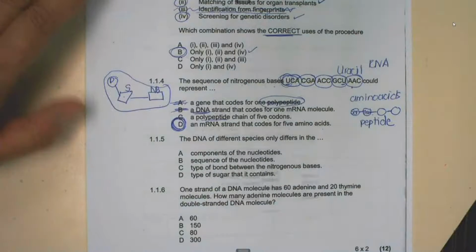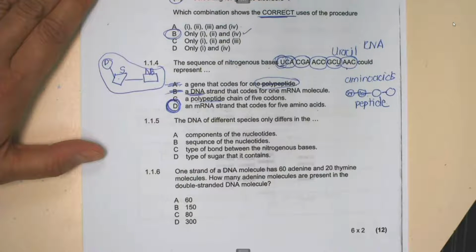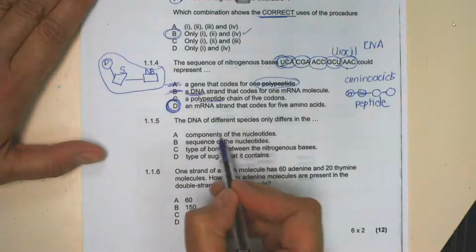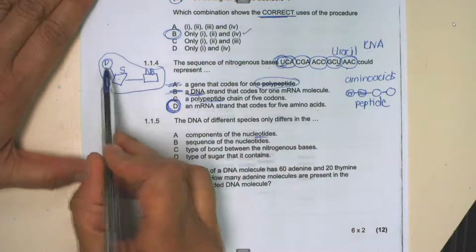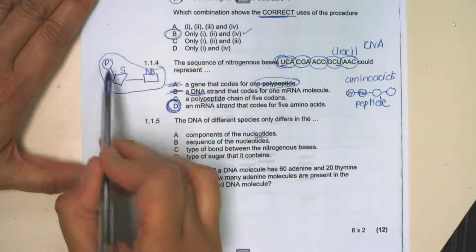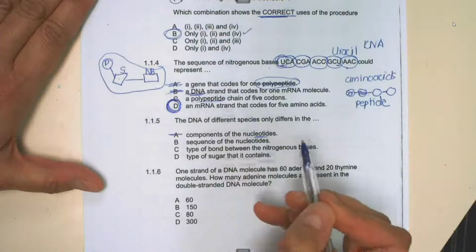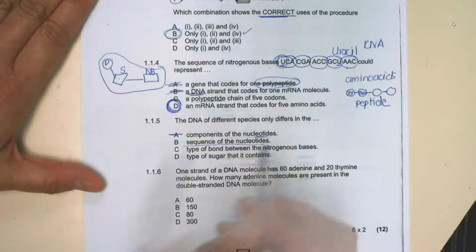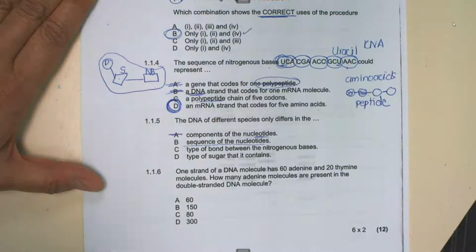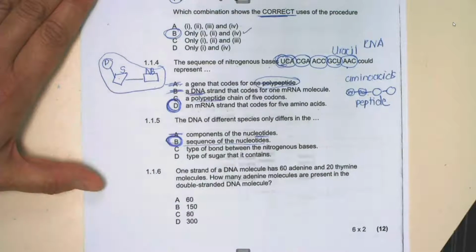Okay, then 1.1.5 is an easy one. They say the DNA of different species only differs in what? A, the components of nucleotides. No, the components of nucleotides will not differ. They are always, here we have it, the building block, the monomer. They will always be phosphate, sugar, nitrogenous base. So the components are not going to be different. The sequence of the nucleotides, the T and the A and the G and the C, the way that they are forming, the sequencing gives us different species. So this answer will be B.